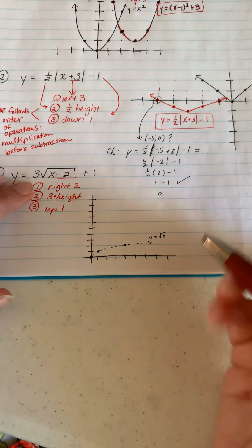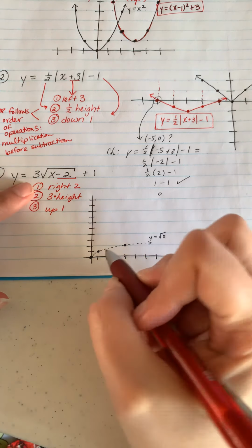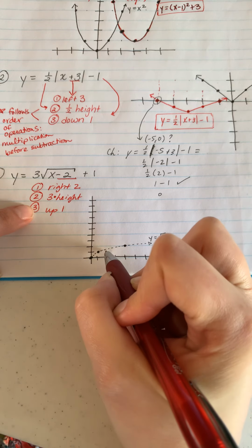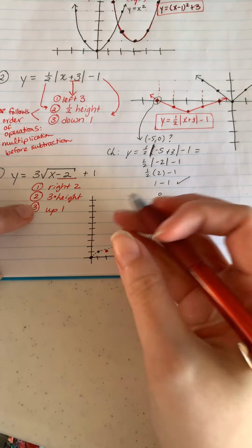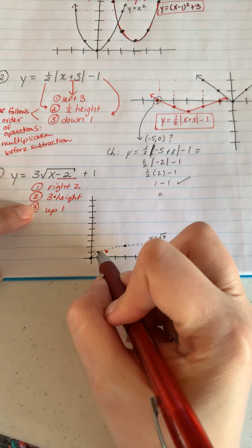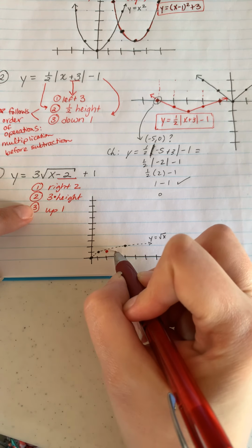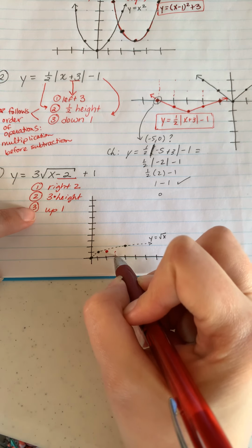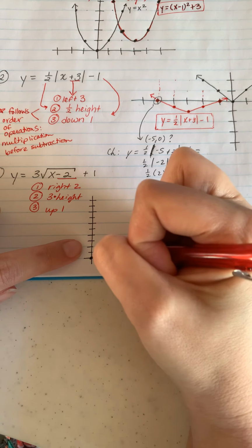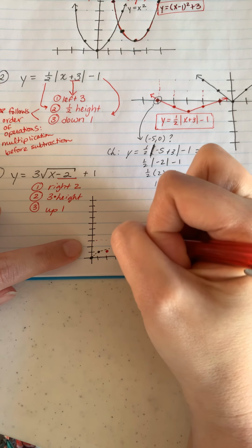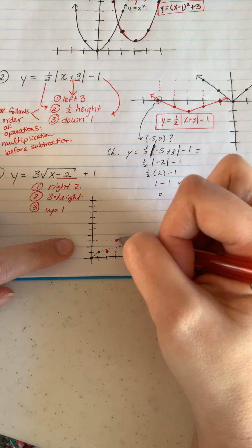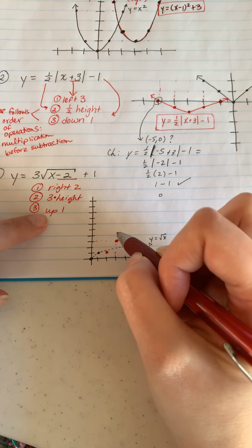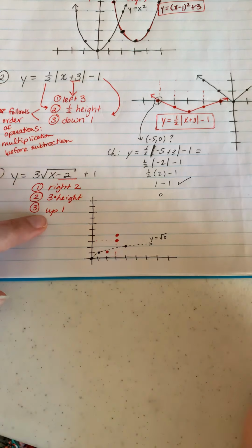Okay, now I'm going to go right to multiply the height. Well, the height is 0, and then up 1. So there's my starting point, and that's very important because it never goes left. The next point, I'm going to go right to multiply the height by 3. The height is 1, so 1 times 3 is 3, and then up 1. There it is.